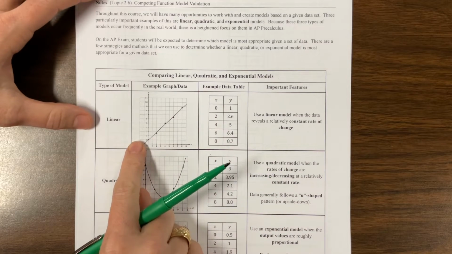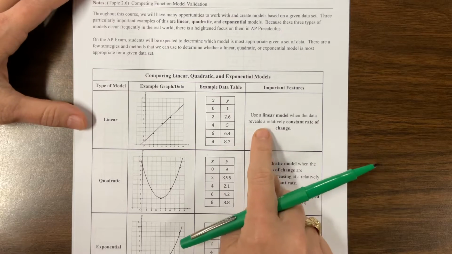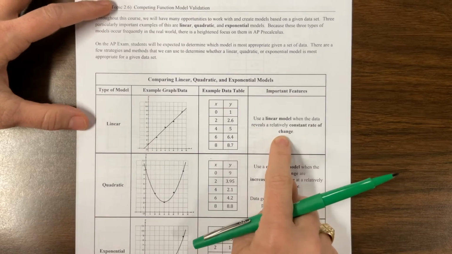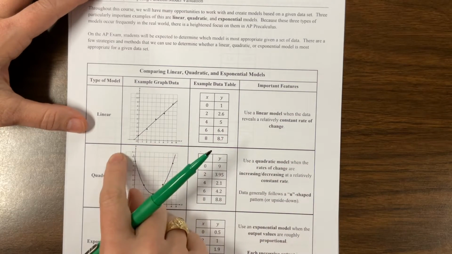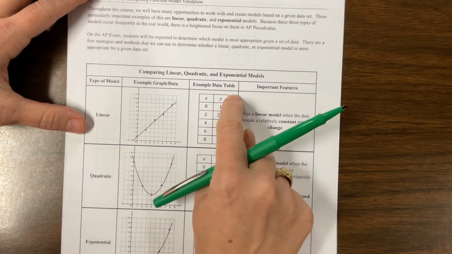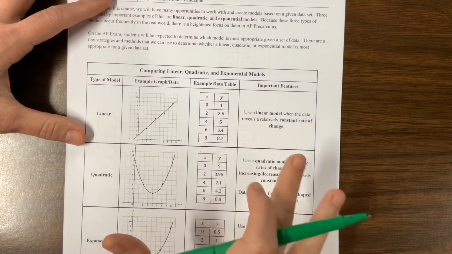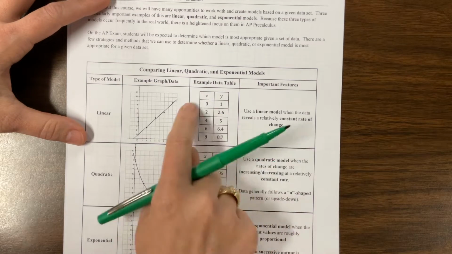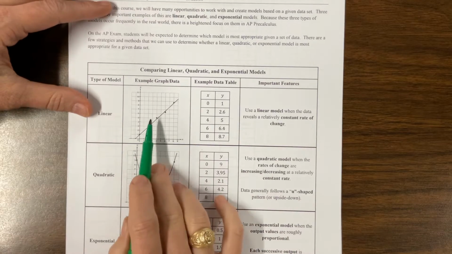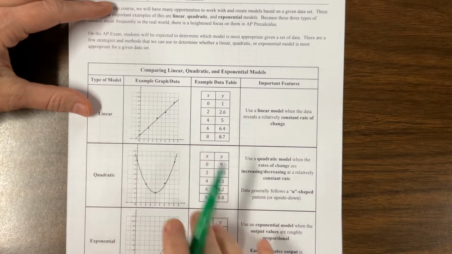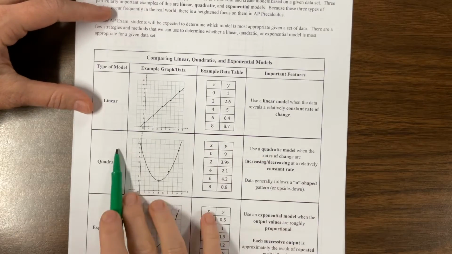Here they gave us a table. Use a linear model when the data reveals a relatively constant rate of change. There are scenarios where everything falls exactly on the line with an exactly constant rate of change, and that would be linear. This is saying it's relatively constant, so we could compare the rate of change as we go down and find it's pretty close. You'll notice the points are a little above and below the line, but it's obvious that the best way to model those points would be to draw a line straight through them.